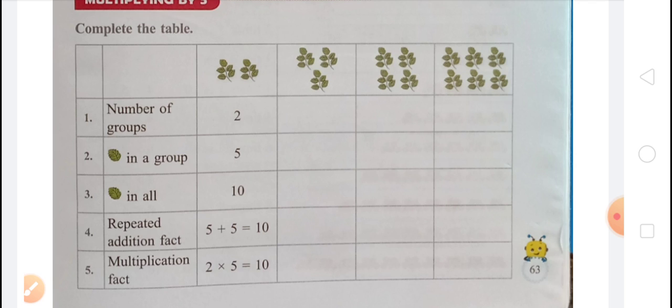In the fourth column the number of groups is 6, leaves in a group is 5, and leaves in all will be 6 multiplied by 5 equals 30.